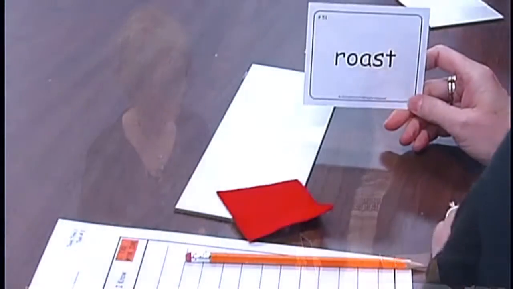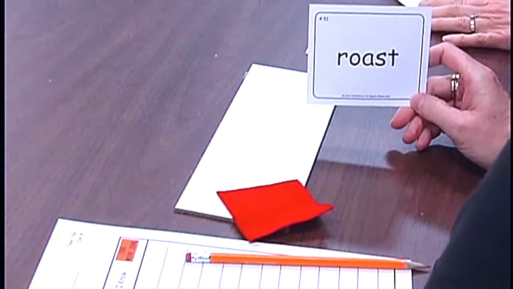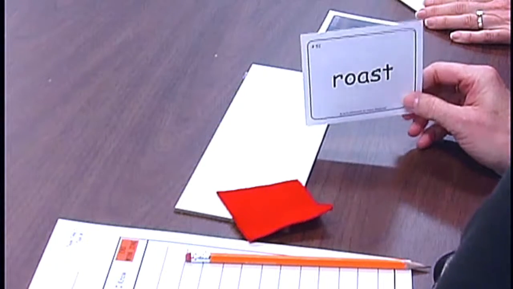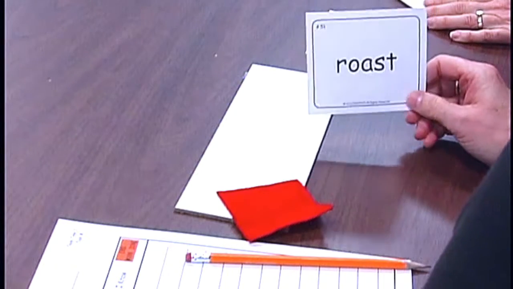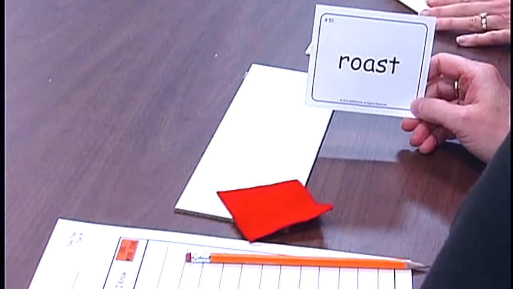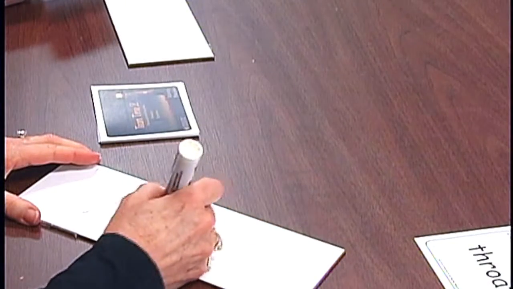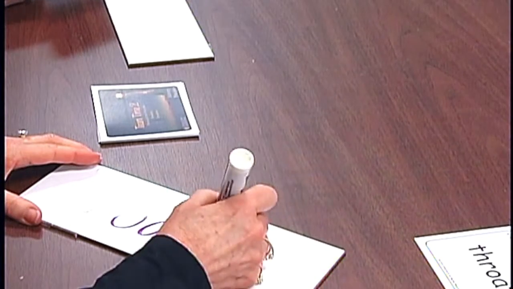Okay, so my word is? Roast. Roast. Can you use it in a sentence for me? My mom made pot roast for supper last night. Okay, well that has the vowel sound O, and that's what we're working on here, and I think I know that that's spelled with an O-A. All right, so am I correct? Yes, you are. Okay, so I need to write that in my words I know.